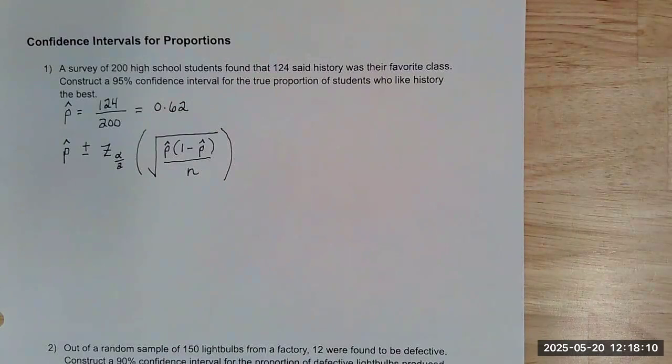But we would know that we were using this formula instead of the one where we are plugging in a mean, because in this particular problem, we're not talking about an average. We're not talking about specifically a mean. We're talking about a proportion. So when that happens, we always use the z table. So this one's nice. We don't have to worry about a z versus a t. It's always going to be a z.